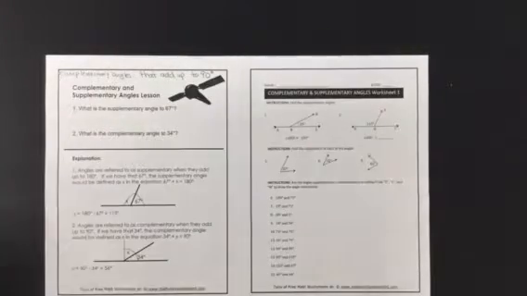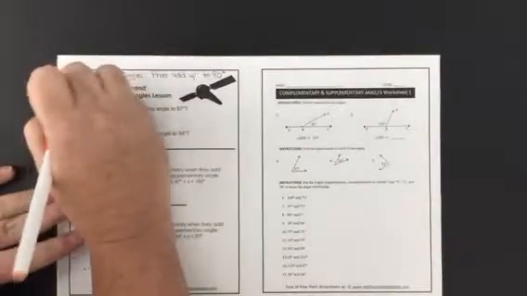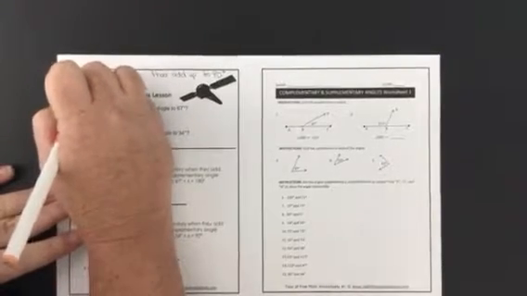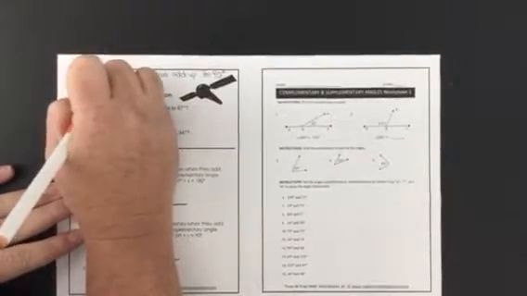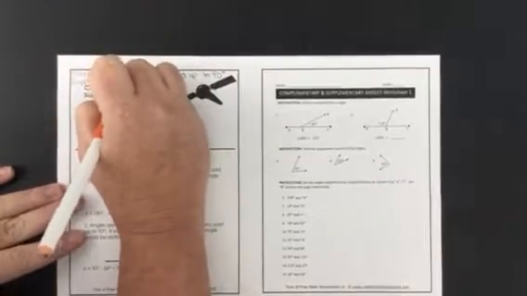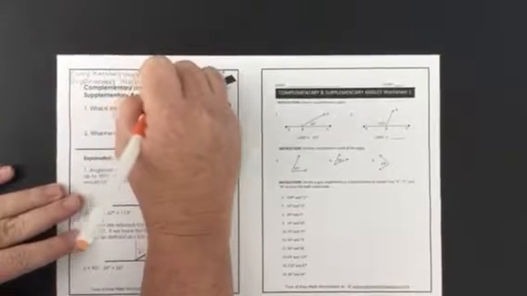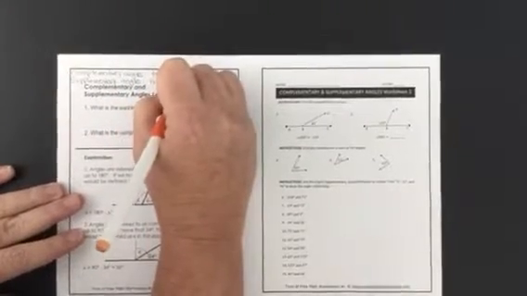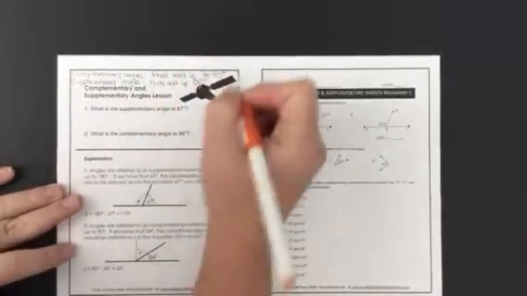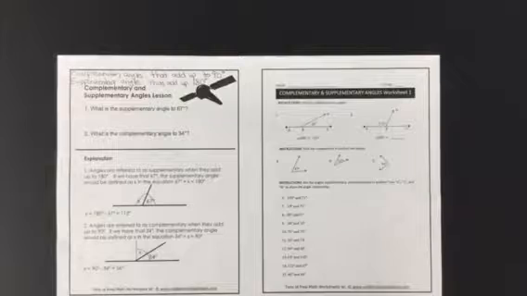Now, the other type of angles that you can come in contact with are supplementary angles. And those are two angles that add up to 180 degrees. So if the two angles, when they add together, are 180 degrees exactly, then they are considered to be supplementary angles.